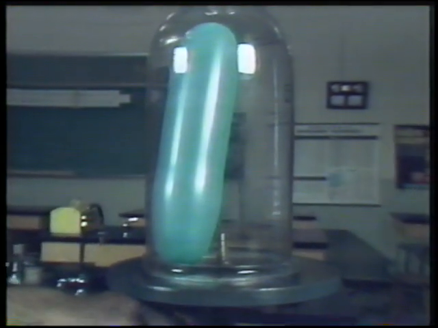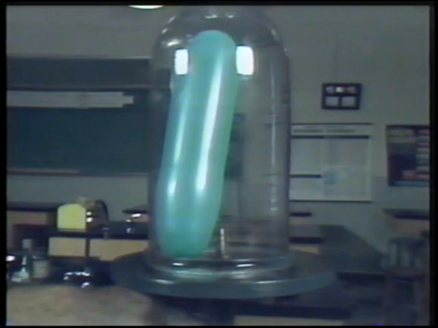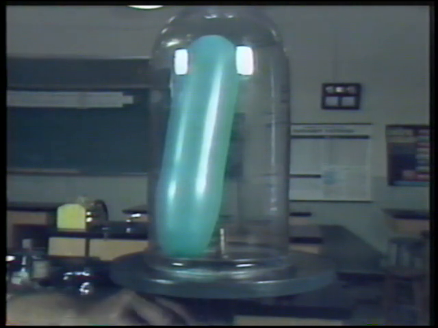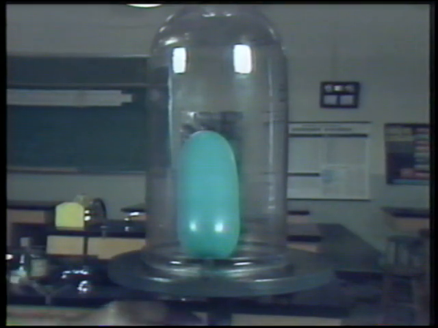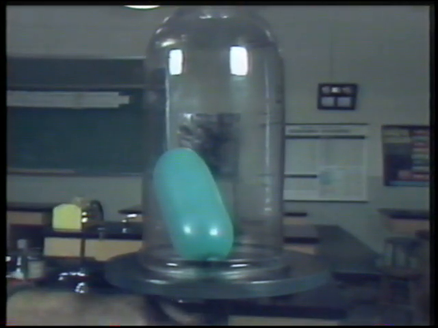This partially filled balloon is placed inside a laboratory bell jar. The air is evacuated from the jar by a vacuum pump. As the air pressure drops in the jar, the air confined in the balloon expands. The pressure in the bell jar continues to decrease, and the volume of the air in the balloon increases. As pressure is allowed to return to the bell jar, the volume of the air in the balloon again is reduced.